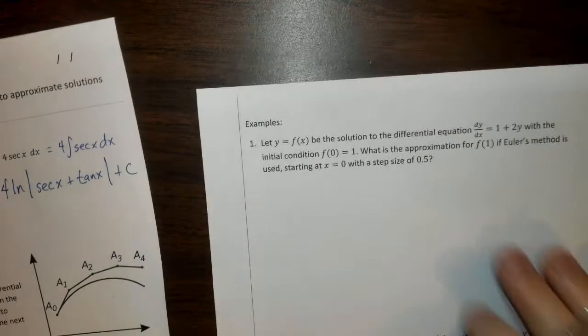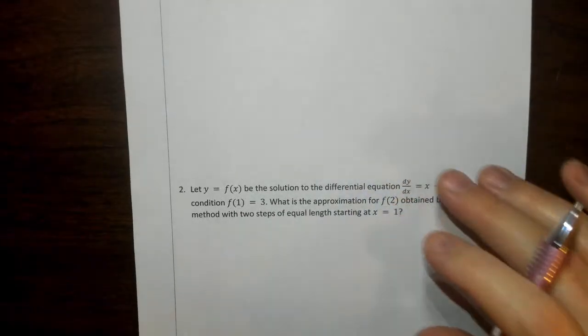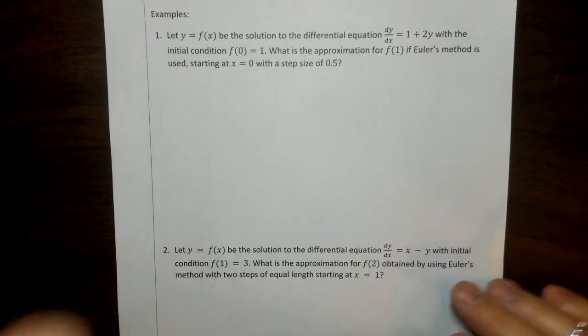Okay, so I've got 2 examples for you to work through. Okay, so here's the first example.